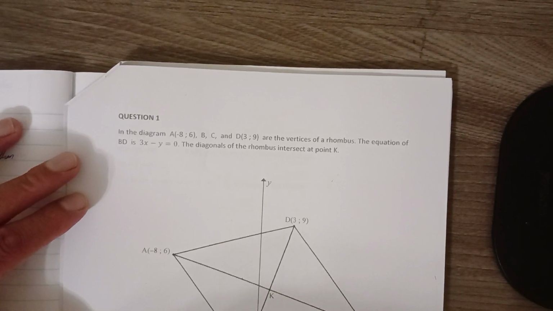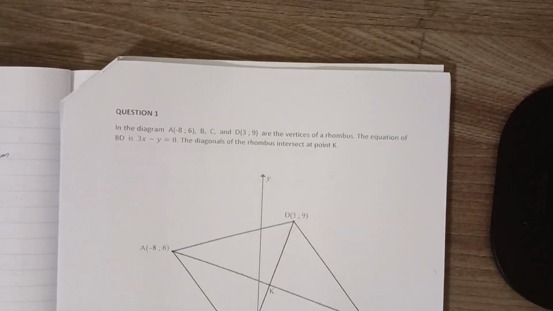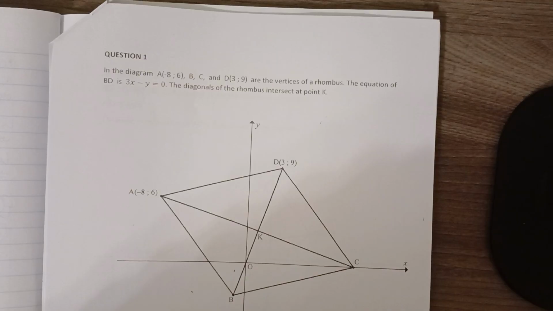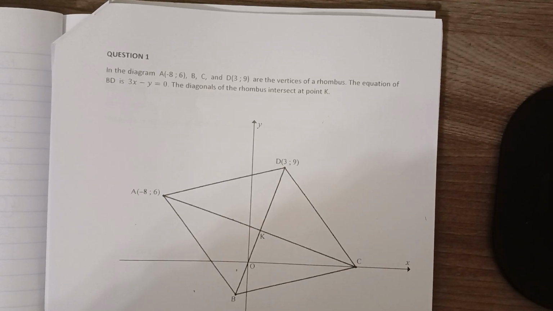Okay, June exam, paper 2, question 1. In the diagram, A, B, C, and D are the vertices of a rhombus. The equation of BD is 3x minus y is equal to 0. The diagonals of the rhombus intersect at point K.